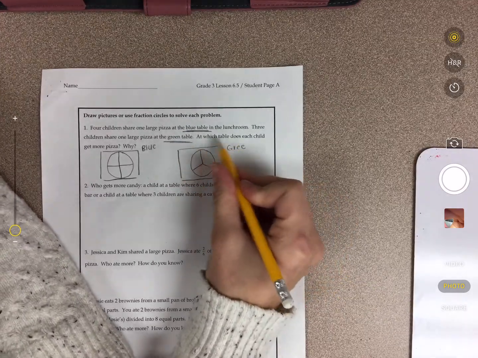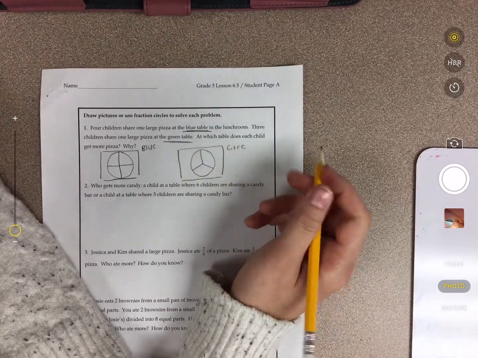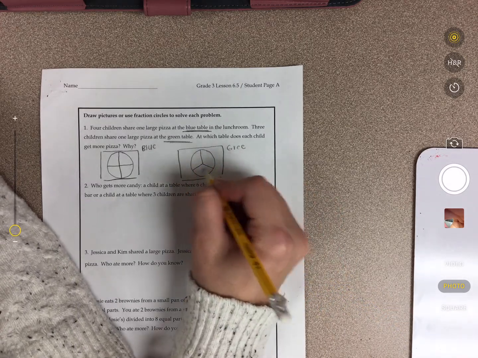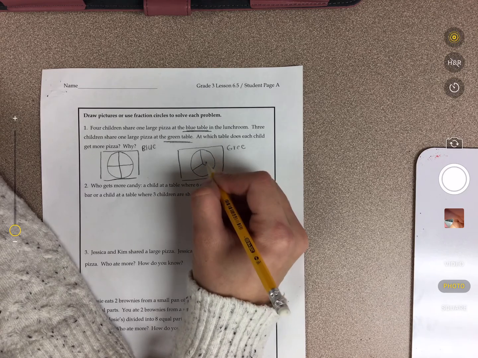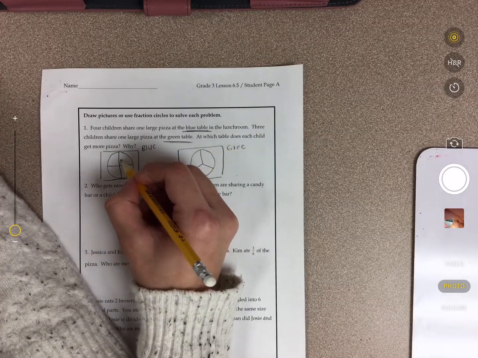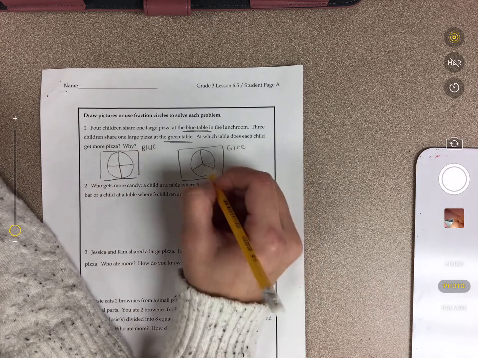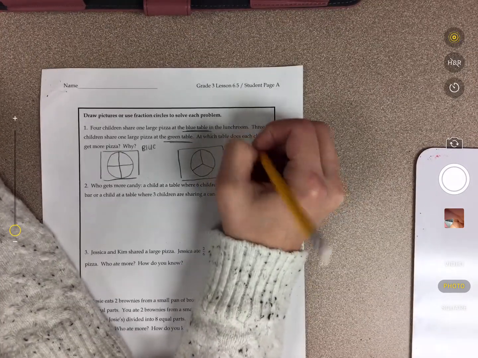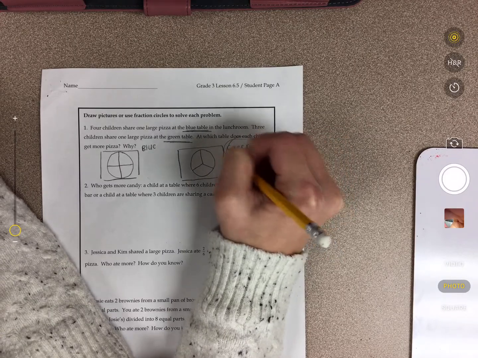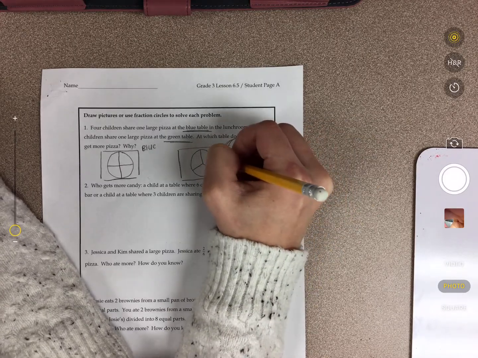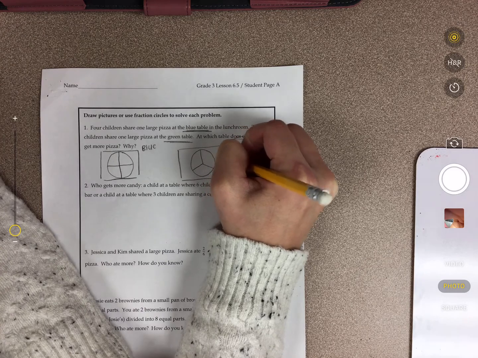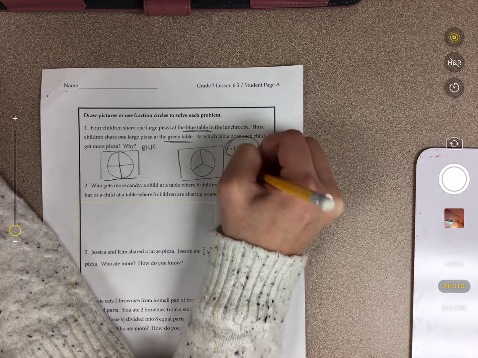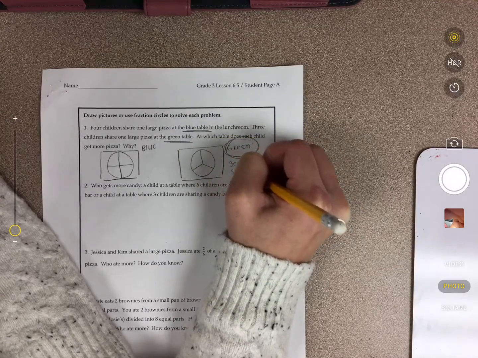Now it wants to know, at which table does each child get more pizza and why? Well, I know that if I divide a pizza into 3 parts, my parts are going to be bigger because it's 3 parts and not 4 parts. 4 parts, my pieces are going to be smaller. 3 parts, my pieces are going to be bigger. So I would say that the green table gets more pizza. And because the slices are bigger.